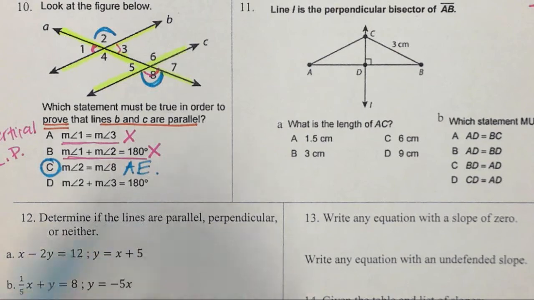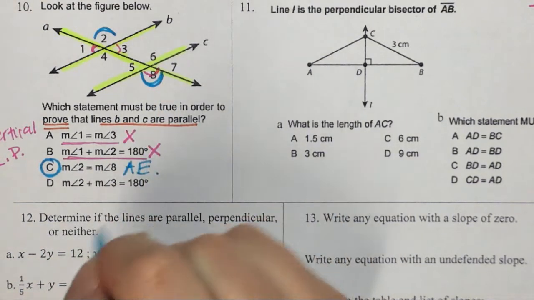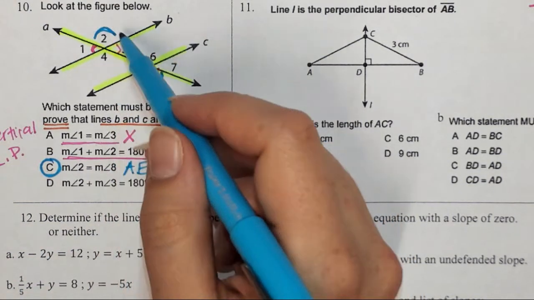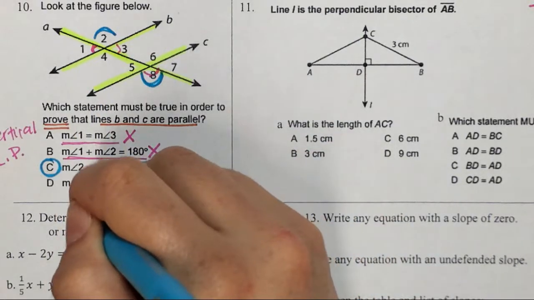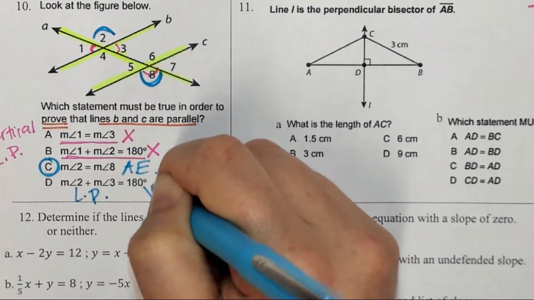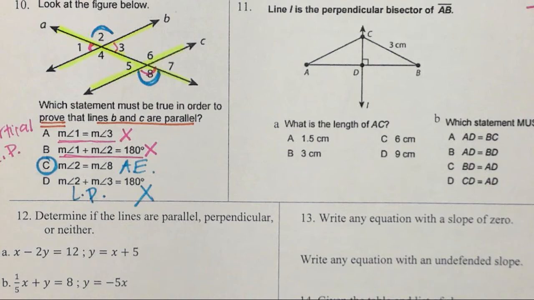All right, let's just double check that D is not one of them. So D says that angle 2 plus angle 3 equals 180. Those are a linear pair again, and you can't use those to prove lines are parallel.